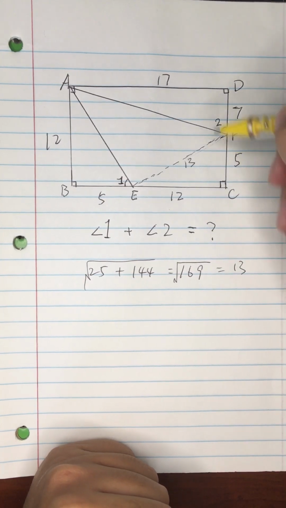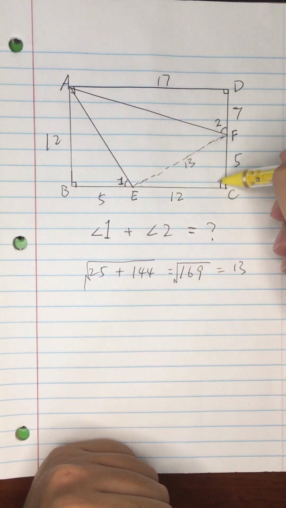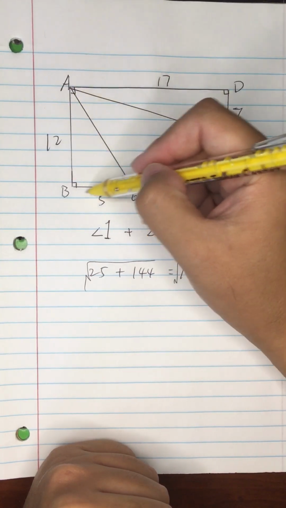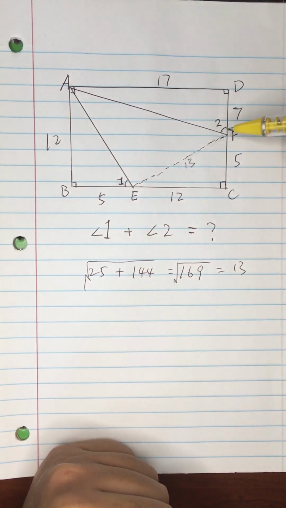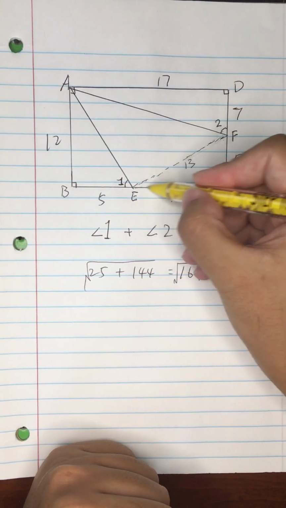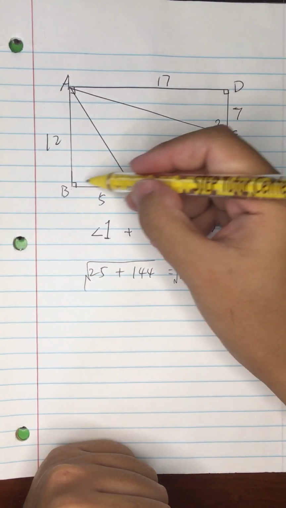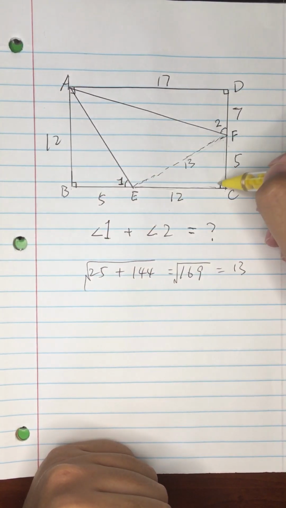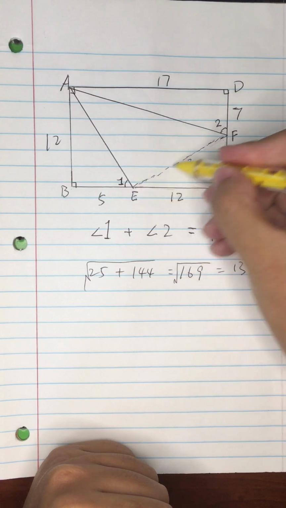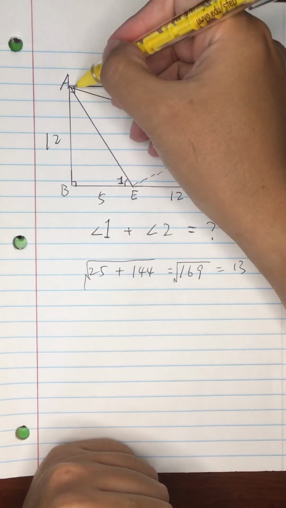But let's look at this triangle and this triangle, right? These two triangles are identical to each other because this edge is the same, 12 and 12, this edge is the same, 5 and 5, and this angle is the same, 90 degrees. So if this is 13, then this is 13 too.